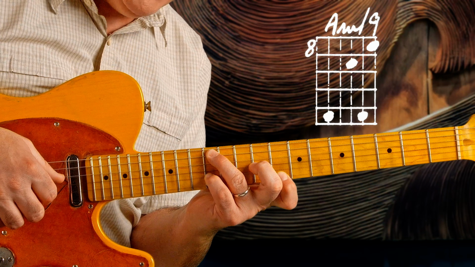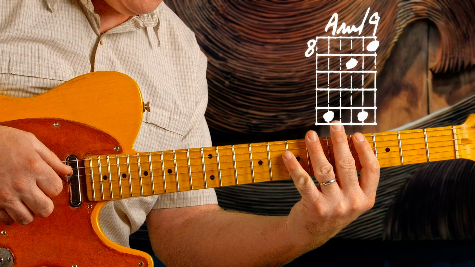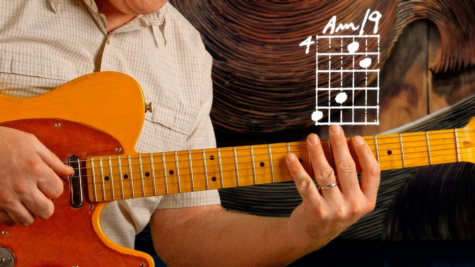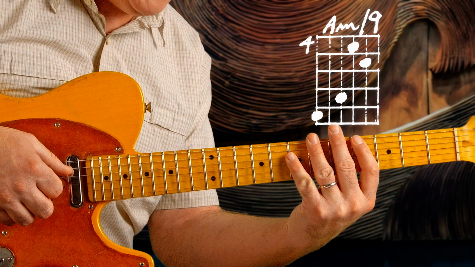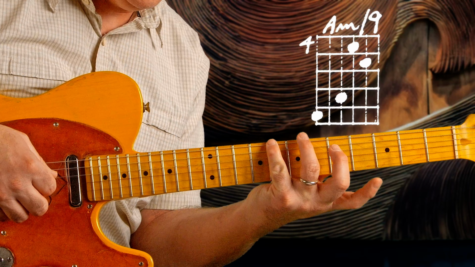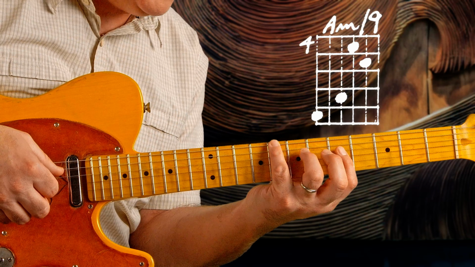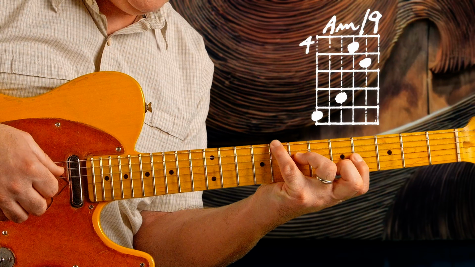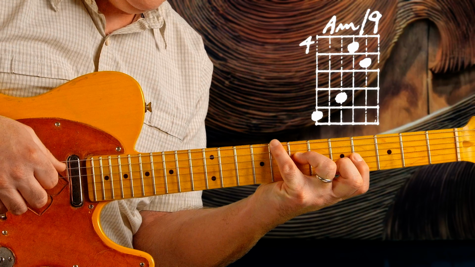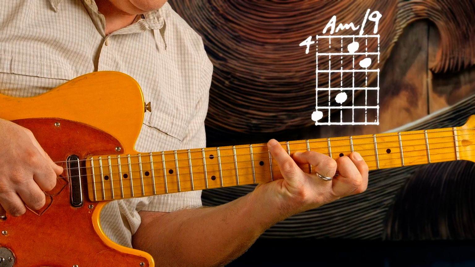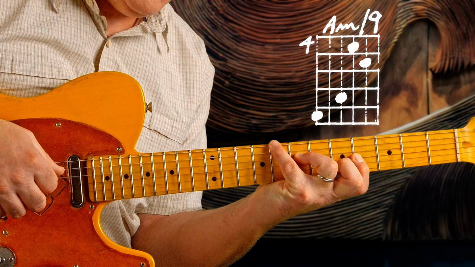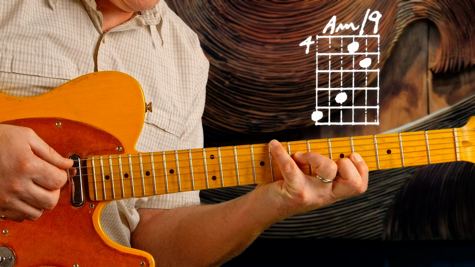A minor add 9. We're on fret position number 4. We have the, let's see, 5, 6, 7, 8. It looks like fret 8, so we're landing on the flat 3, the root, the 9, and the 5 on the top. Oh yeah, great, great sound. Nice stack of intervals there.